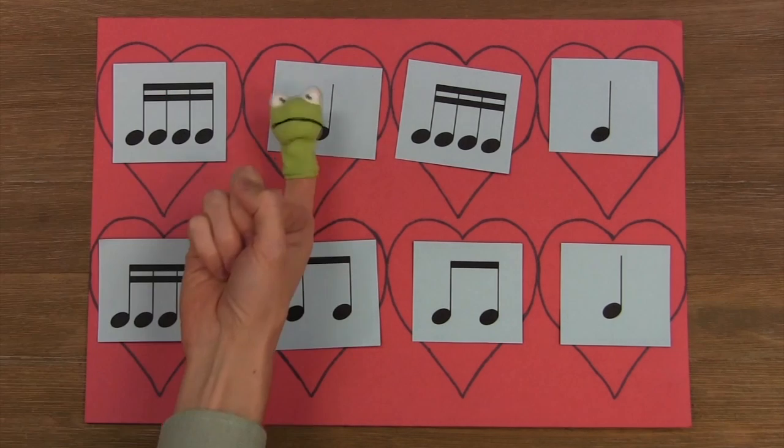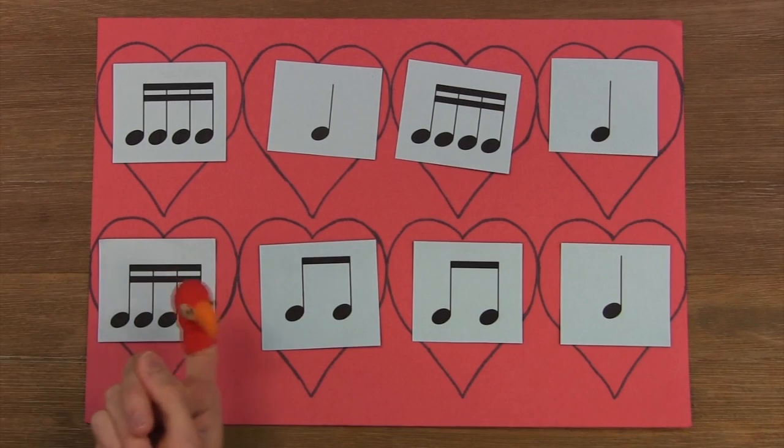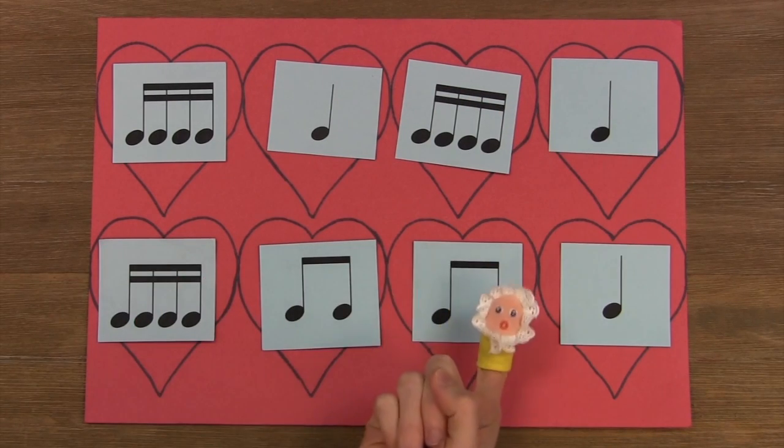Chip, chip, chip, chip. Croak. Wee, wee, wee, wee. Roar. Chip, chip, chip, chip. Croak, croak. Wee, wee. Moo.